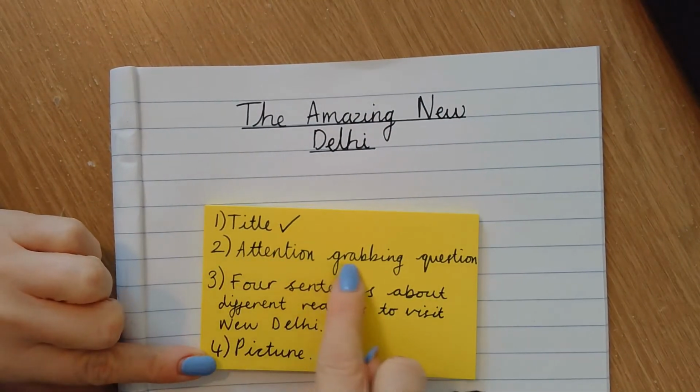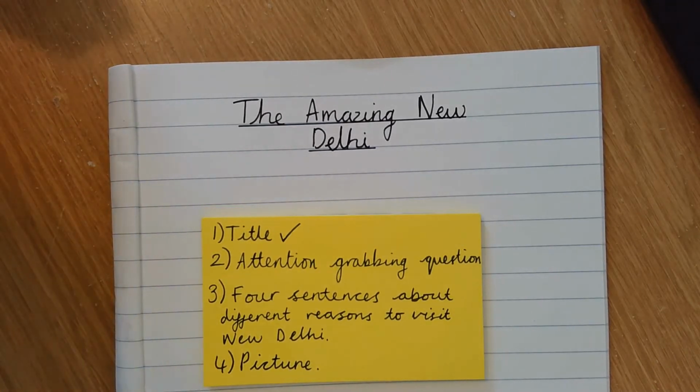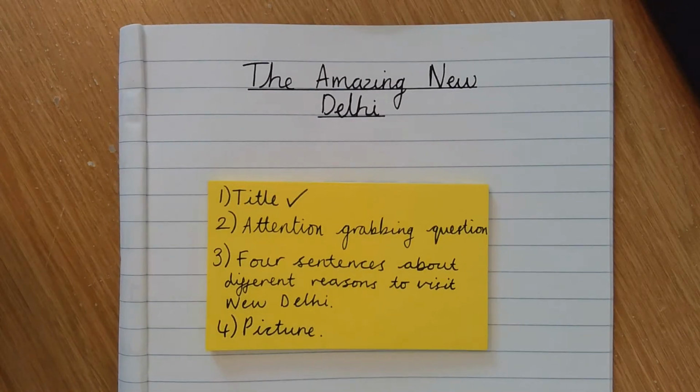The second thing is to have an attention-grabbing question. This is when you can say something like, have you heard of the incredible city, New Delhi? Or have you heard any information? Or are you looking for information? Or are you eager to find out? Or are you seeking a place to go and travel? Remember, the purpose of this poster is to give tourists reasons to visit the amazing New Delhi.